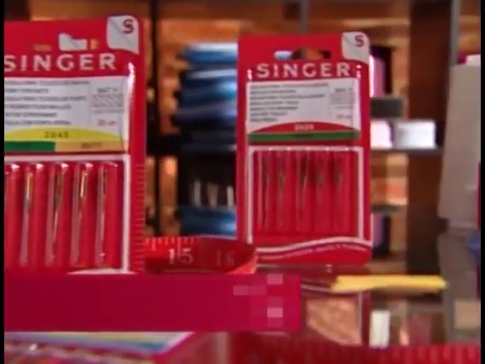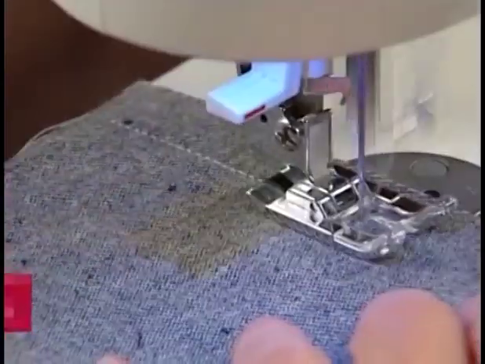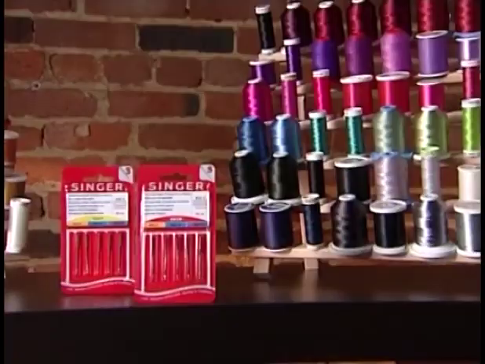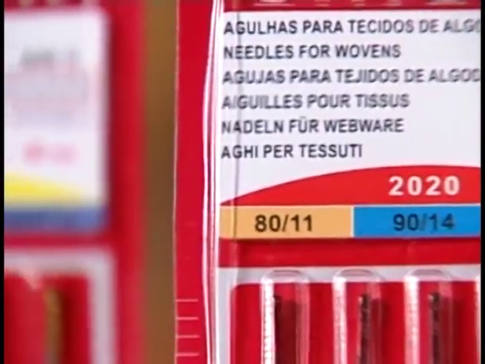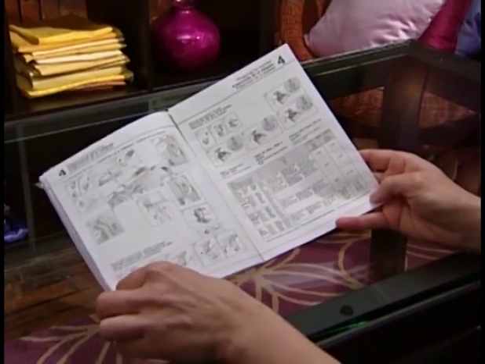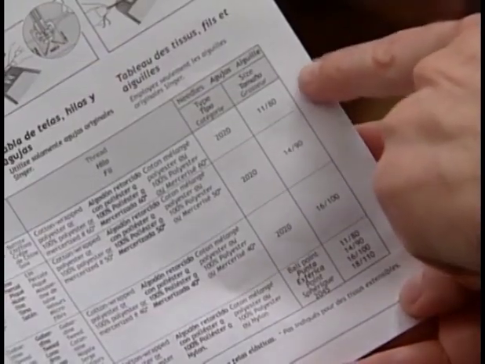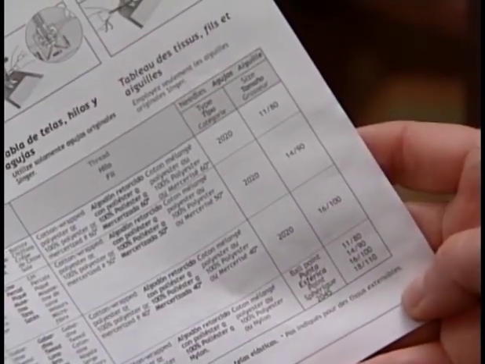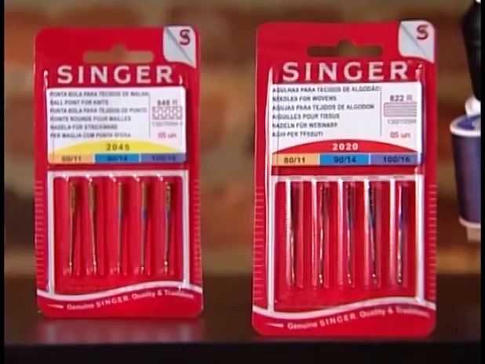There are various styles of sewing machine needles because different needles are used for different sewing functions. Also, needles come in a range of sizes or thicknesses depending on the type of fabric being sewn. Your machine's instruction manual may have a chart which gives recommendations for which needles are best for various fabrics.